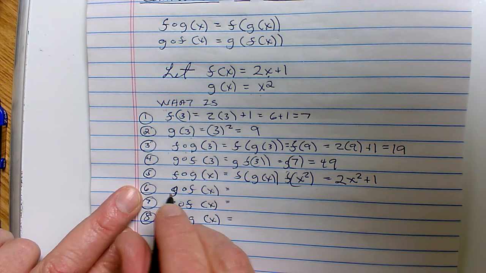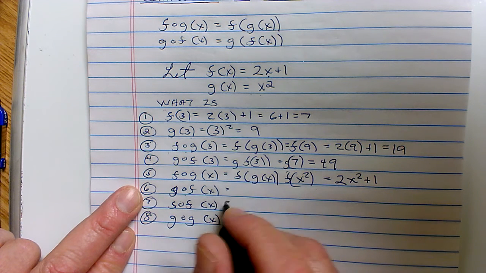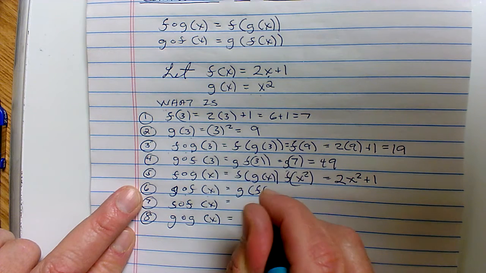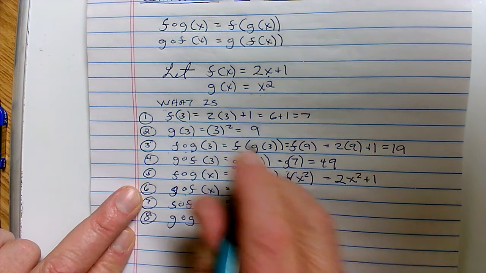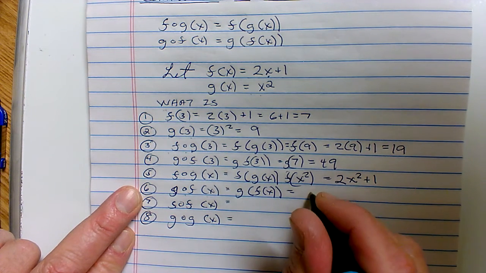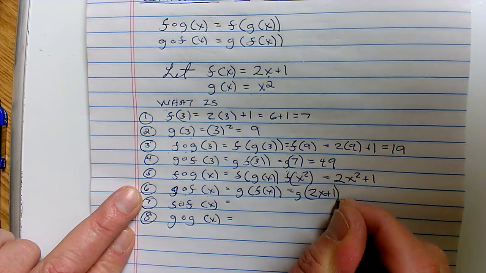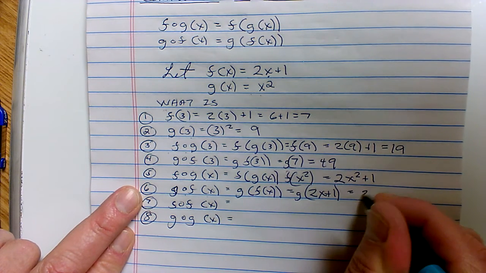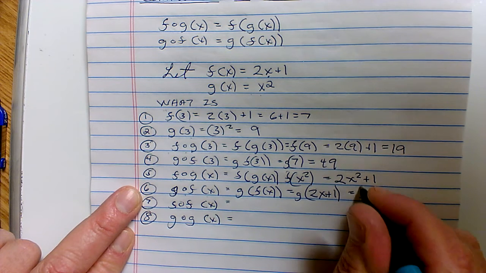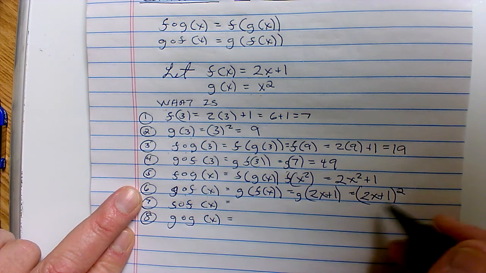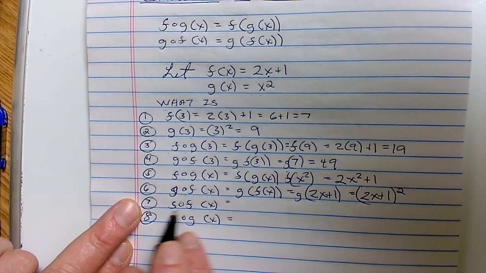On the other hand, if we do g circle f of x, we're taking g of f of x. F of x is 2x plus 1, and we're going to run that through g, which is going to give us 2x plus 1, the quantity squared. And if you want to square that with FOIL, you can do that.